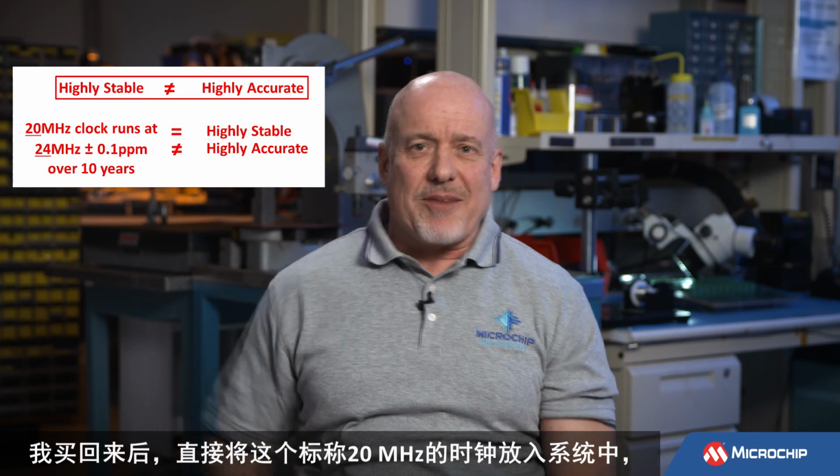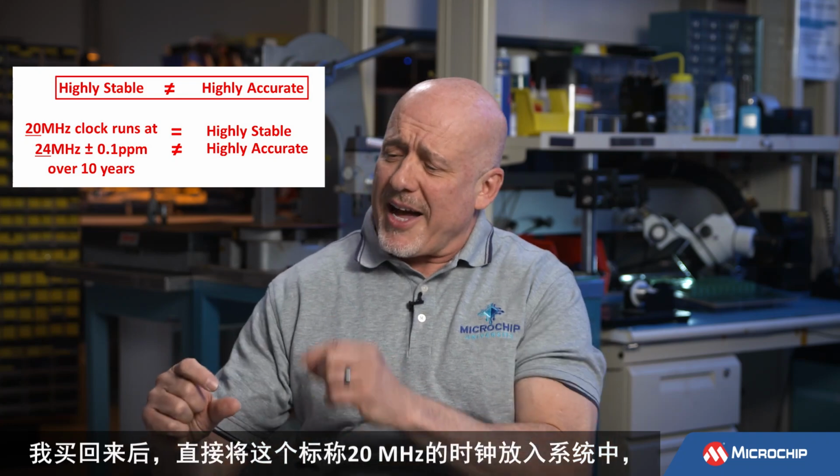So I grab this clock off the shelf, it's labeled 20 megahertz, I put it into my system, and the system is a complete failure. Well, I start debugging and I see this clock is running at 24 megahertz. Now I measure it, and it's a very stable 24 megahertz. It's 24 megahertz within plus or minus 0.1 ppm, but its accuracy, of course, is horrible, and it'll probably crash the system. Obviously, a condition we don't want.